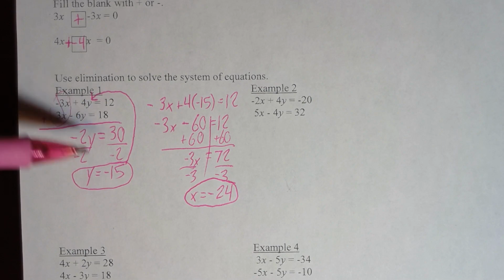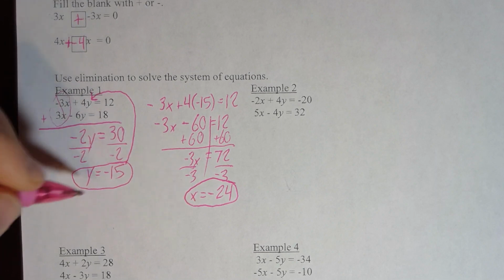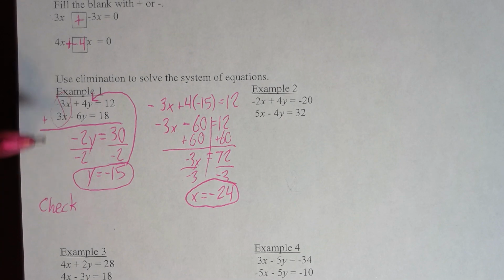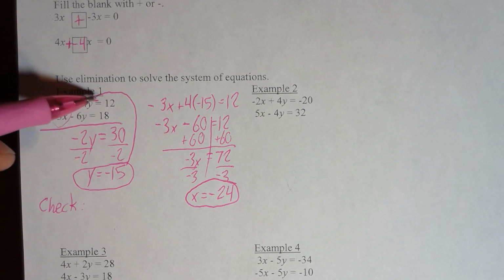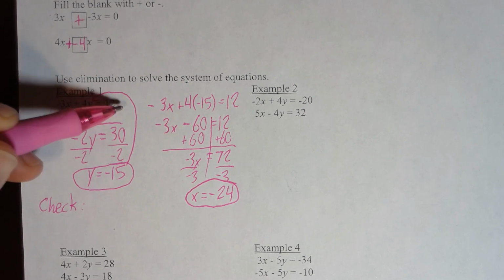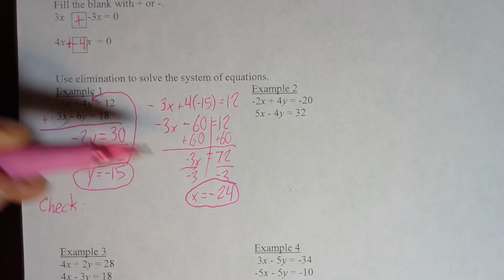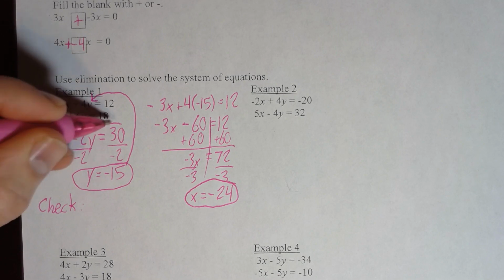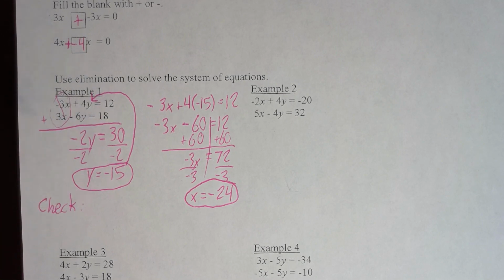Okay, so we've got an x and a y. I always want you to check using your second equation. In this case, I plugged into this one. If I plug back into this equation that I found my x from, I'm going to get a true statement because that's the equation I used. The question is, if I plug into this equation, am I going to get a true statement?